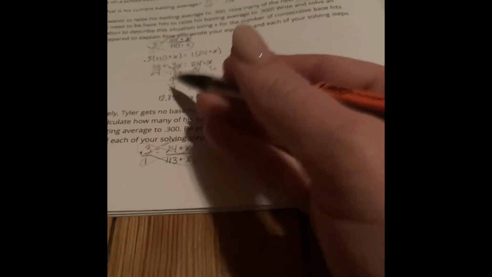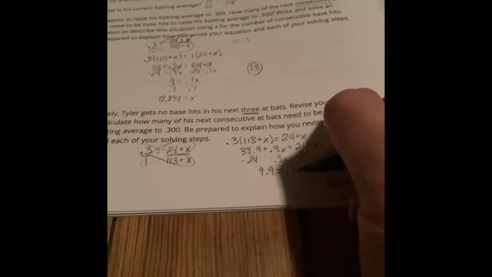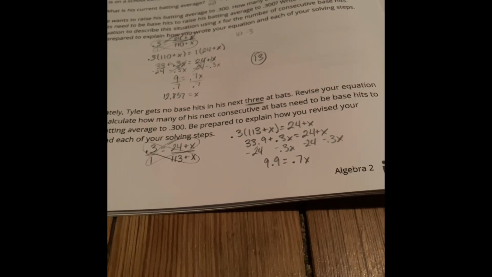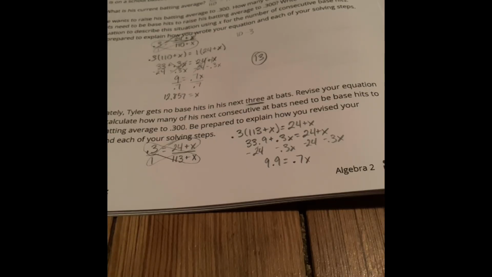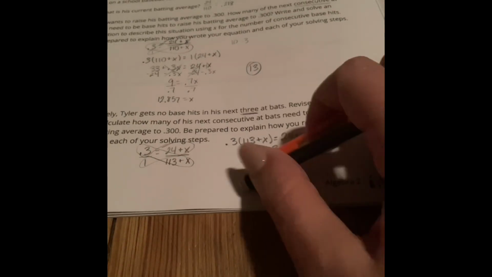So instead of just getting 9, I'm going to get 9.9. And that's going to equal my 0.7x. And then I still divide. And get 14.14. Except I forgot to divide on my paper.